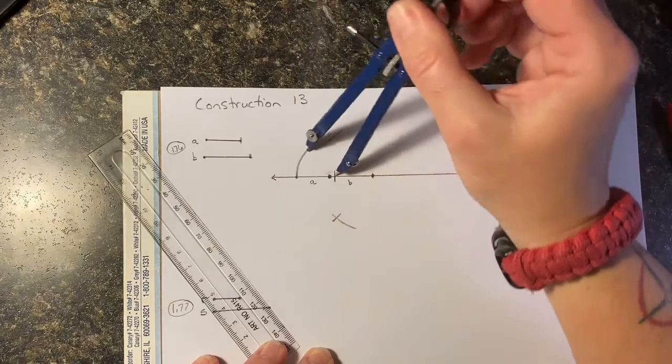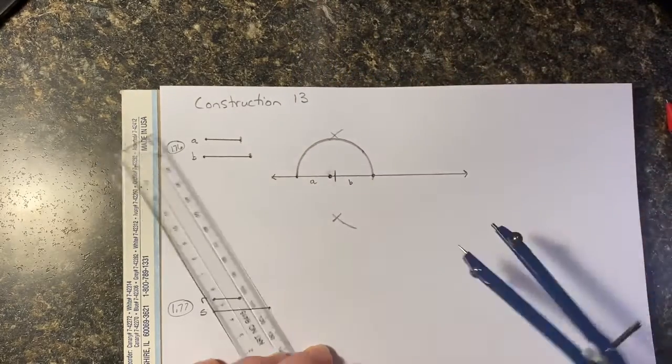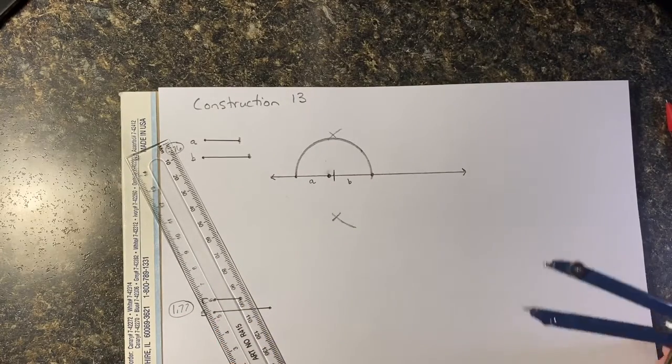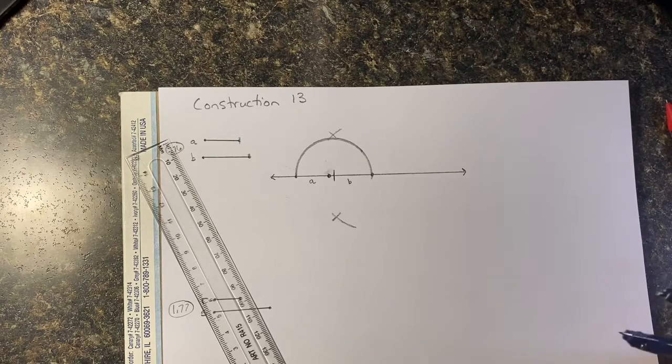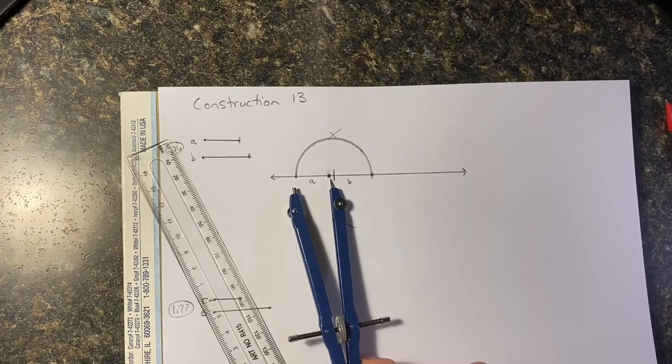Using that, we're going to come around here and it should hit your endpoint over here for part B. So we've done a proper semicircle. Very good. With that being done, now we need to go to the point where A and B intersected here, and we need to construct a perpendicular.